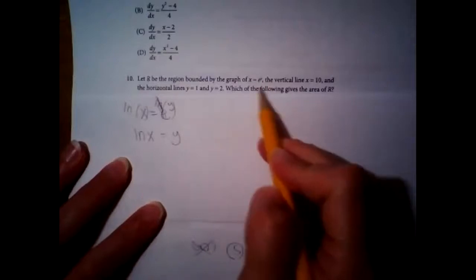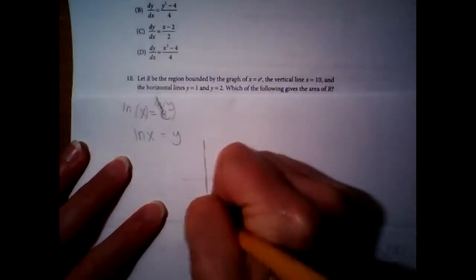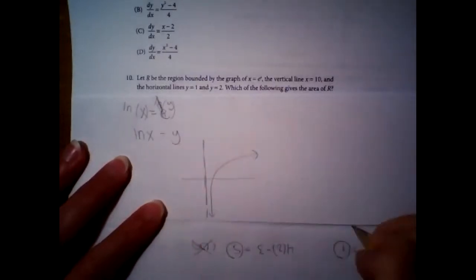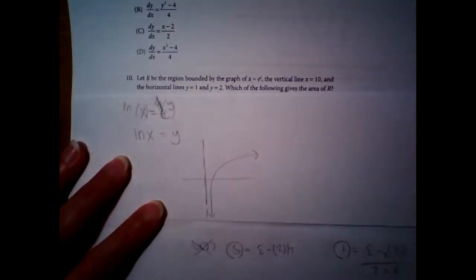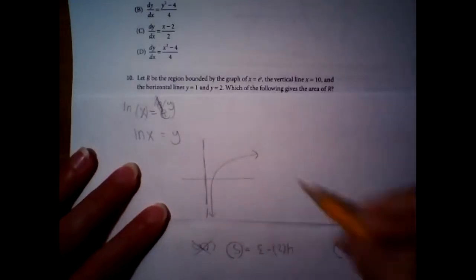Now we're still going to want the equation written in this format, but if you ln both sides, you get ln of x equals y. Here's your graph of ln of x, that sideways swoop. You should just know what that one looks like. You should just have that in your back pocket. That's your natural log graph. Asymptote here, sideways swoop. All right, so that's that graph.